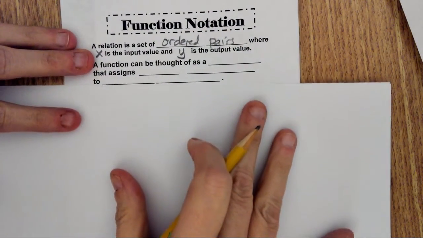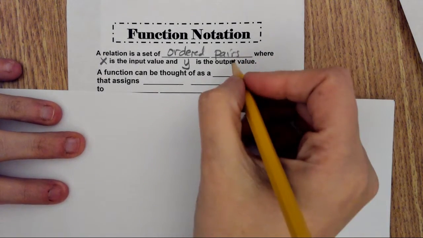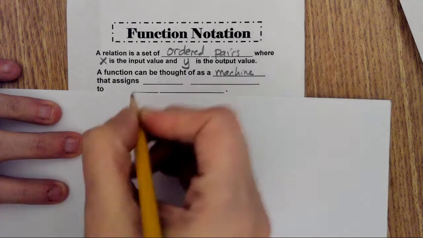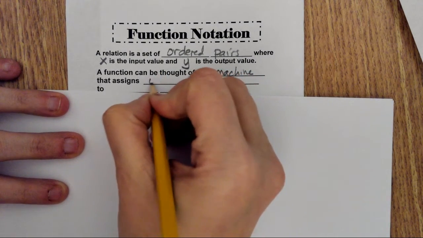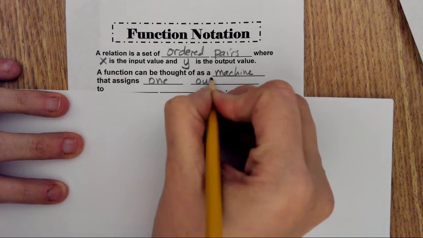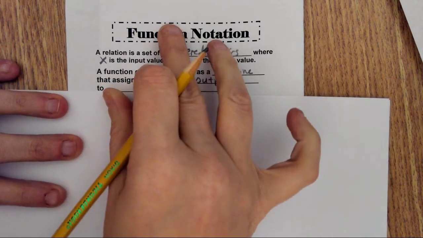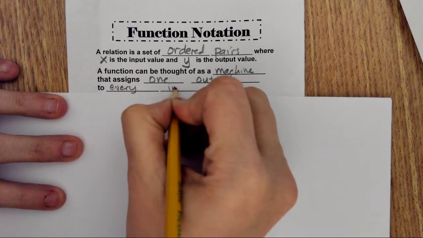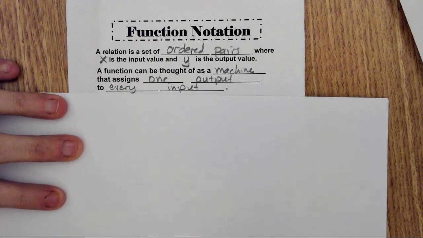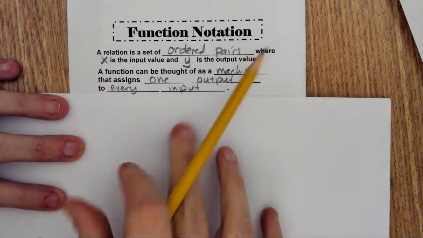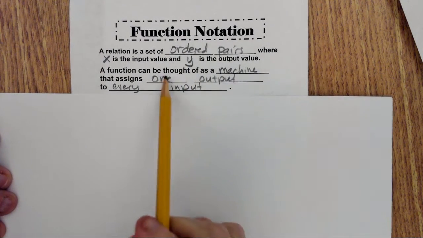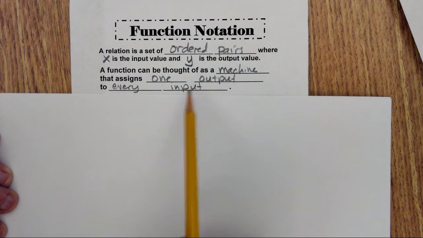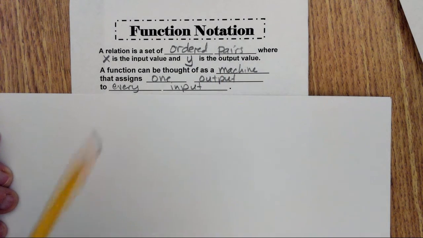Okay, a function can be thought of as a machine that assigns one output to every input. So what I'm saying here is just the same thing we talked about before. I have one output for every input. That means every button I could push on that Cook machine is only going to have one possibility of happening.